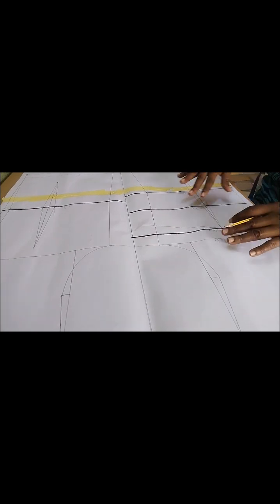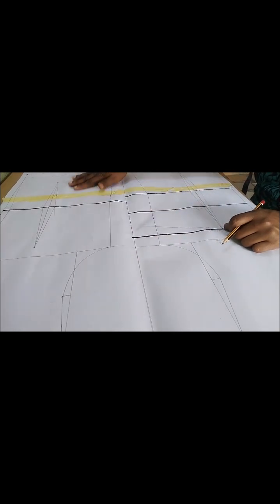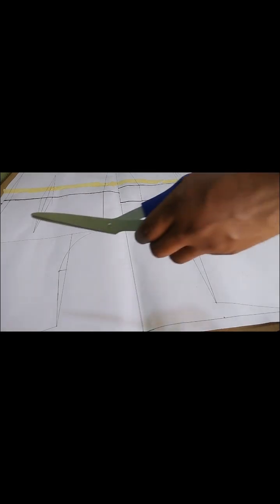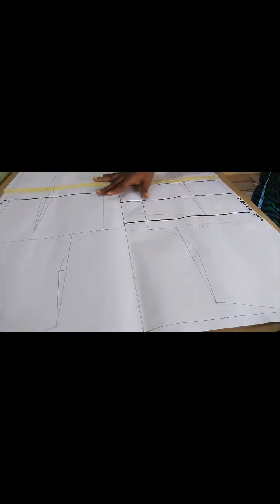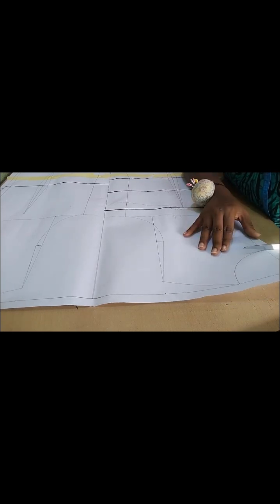The next thing I'm going to do is to close the bust dart. Once I do that, our pattern is ready. But first, let me cut out the center front. Let me quickly get my scissors. Remember, I also need scissors. I didn't mention that earlier. I need you to notice how I'm going to be cutting this out.